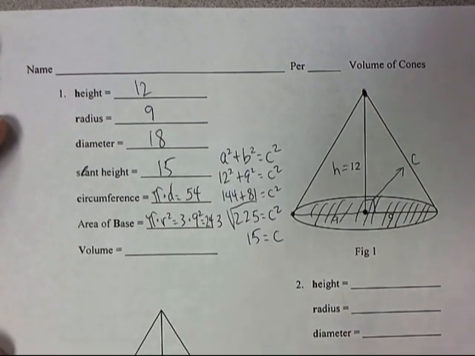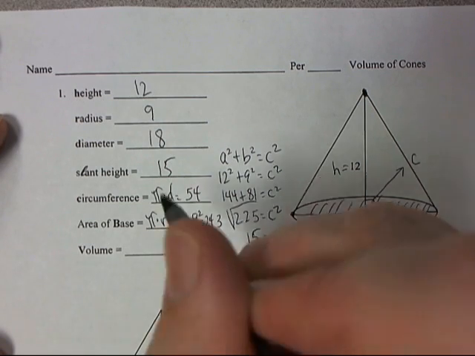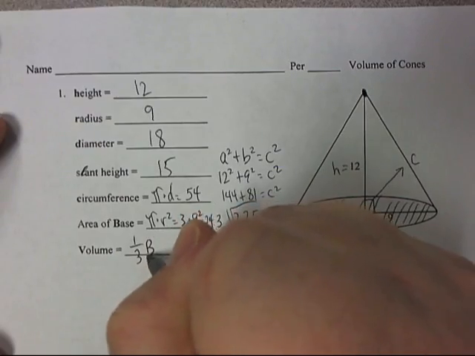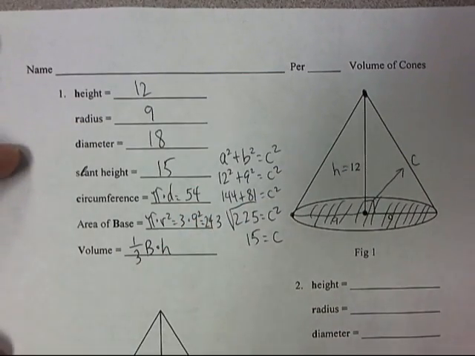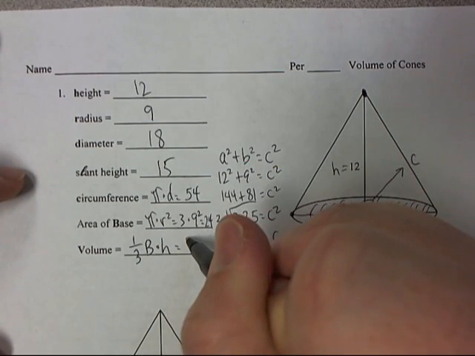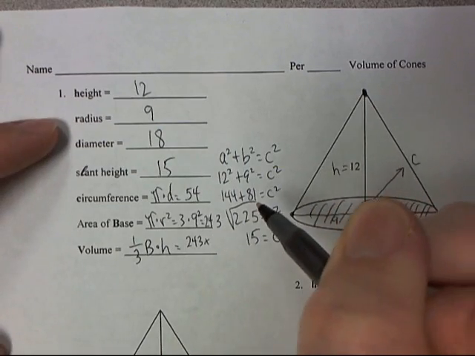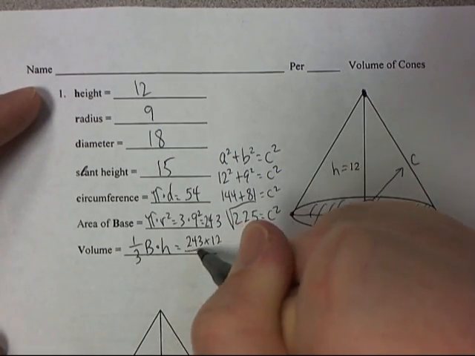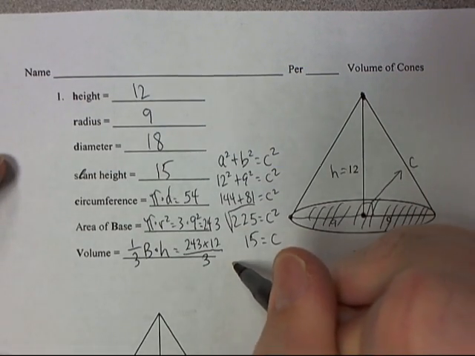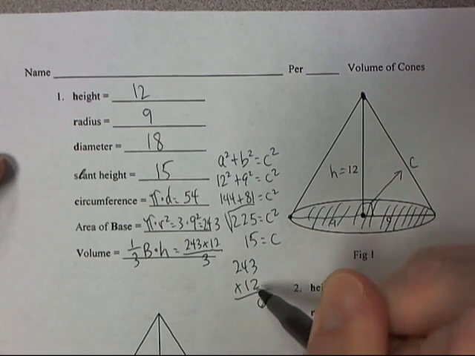Volume. So for volume, we're going to write the formula. Volume of a cone is 1/3 area of the base times the height. We've already calculated the area of the base, so we can rewrite the formula: area of the base times the height, which is 12, divided by 3. So work the numerator first. So we have 243 times 12.